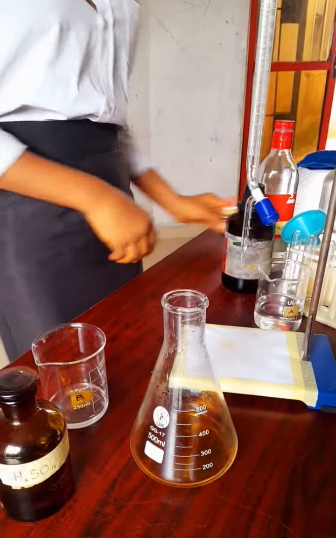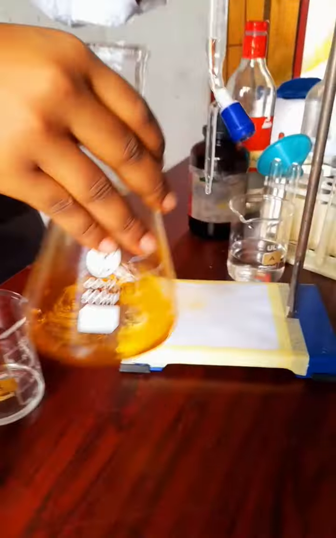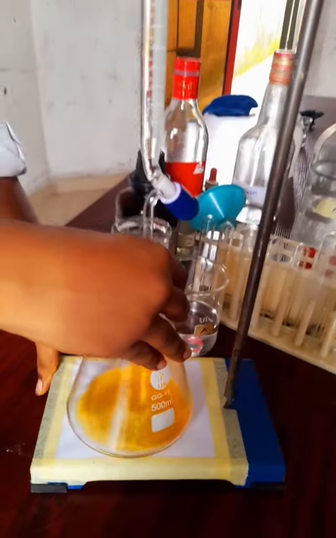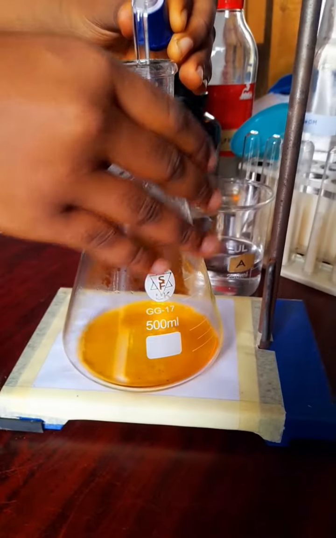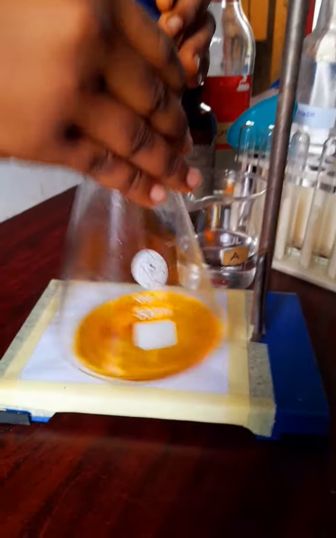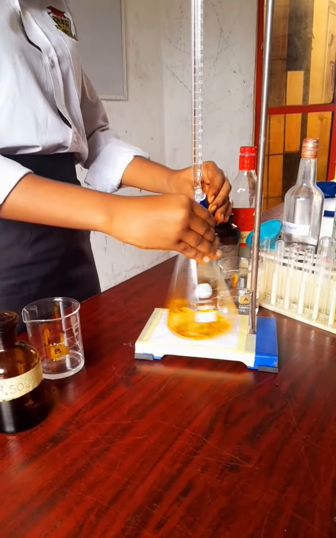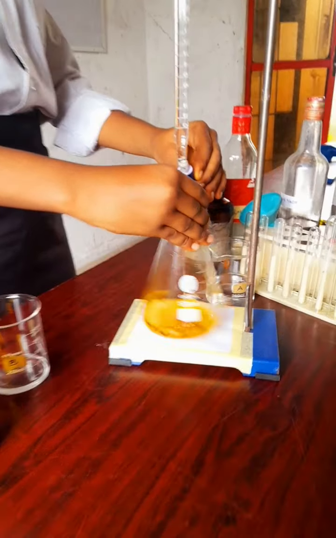All right, now remember you're going to tabulate your values. It depends on the concentration of the acid and base that I have. The one you have may be different, so you may not be having 7 and 7 like this, but just do it the right way, follow the processes the right way, and then you're going to get values that are correct.